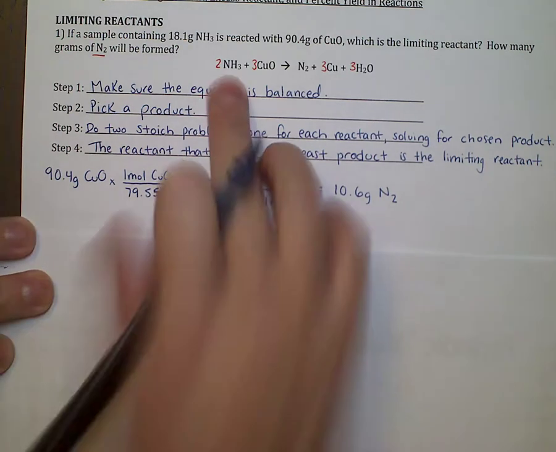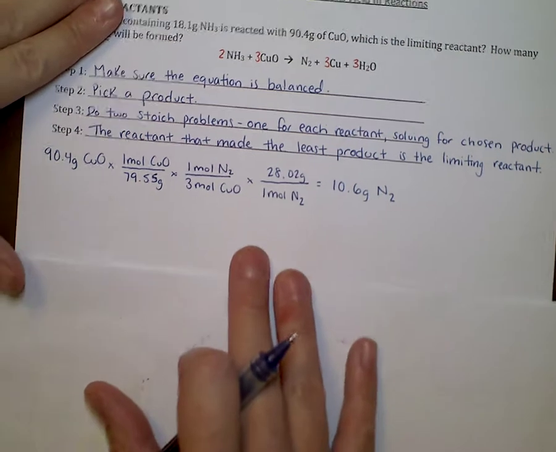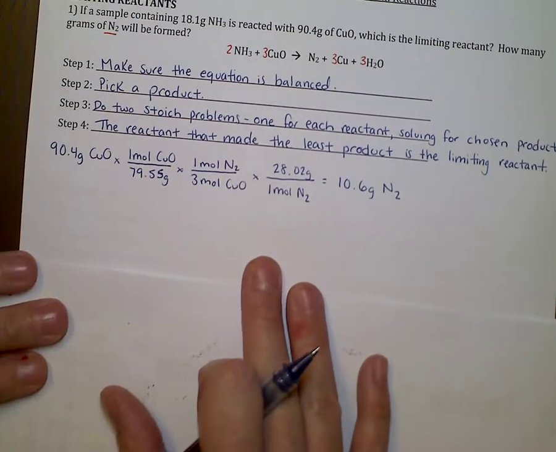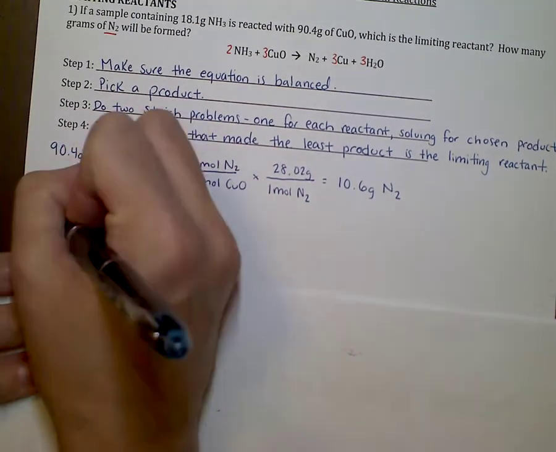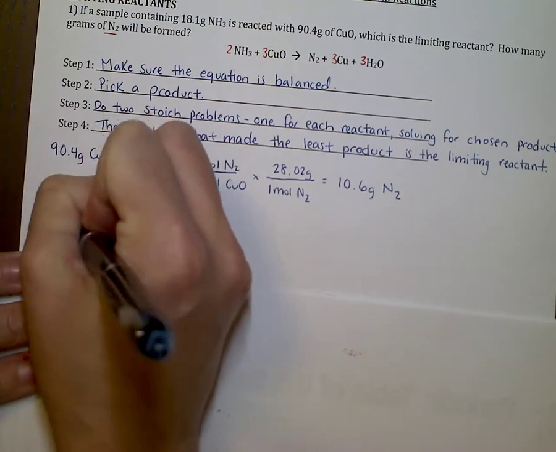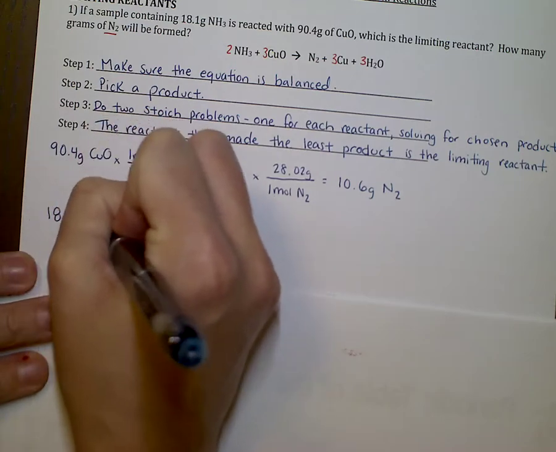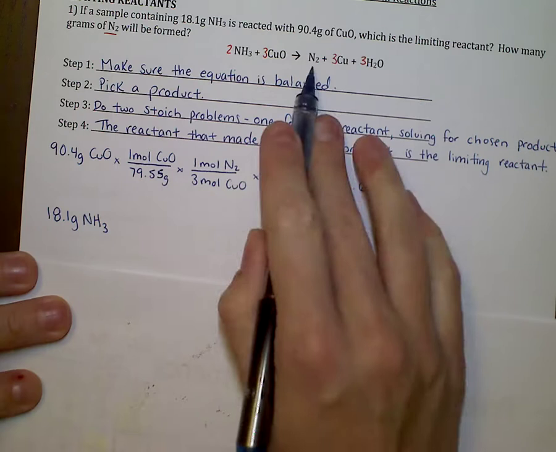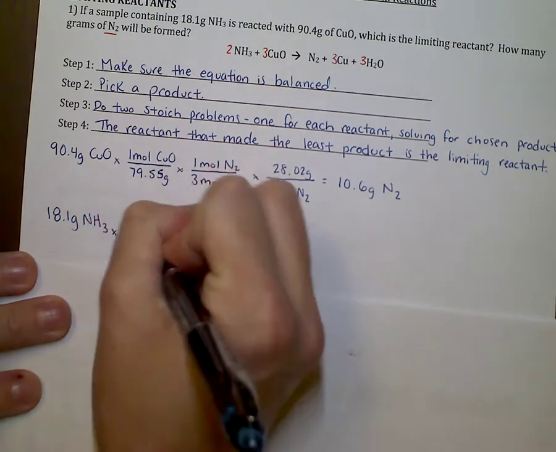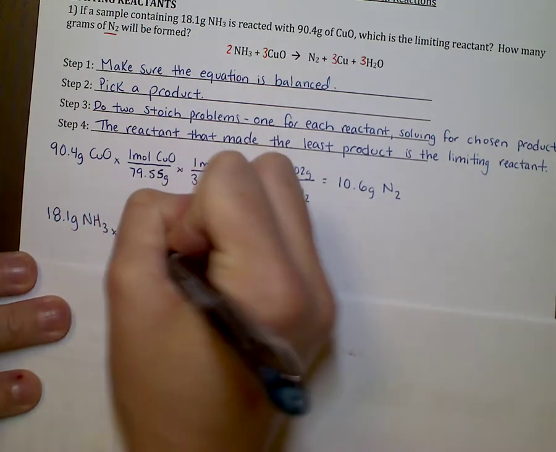Now we're going to do the same thing, but we're going to start with the ammonia instead. So we've got 18.1 grams of ammonia. And again, we're going to be solving for the nitrogen, so we're going to use the molar mass. 1 mole of ammonia.